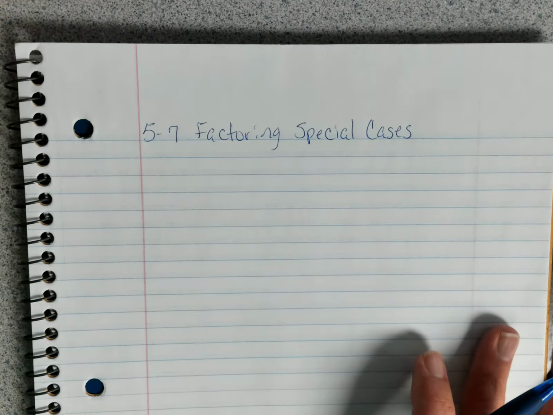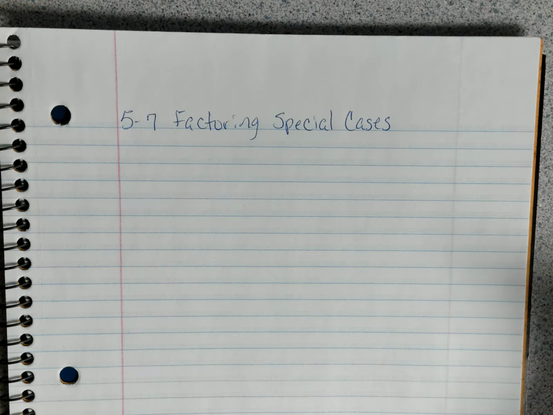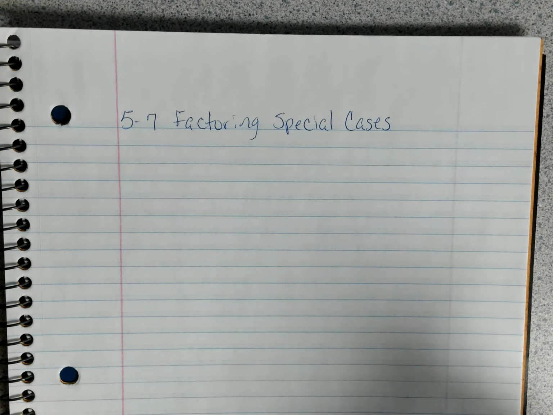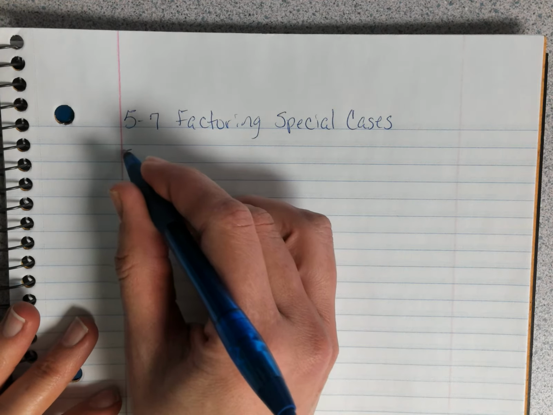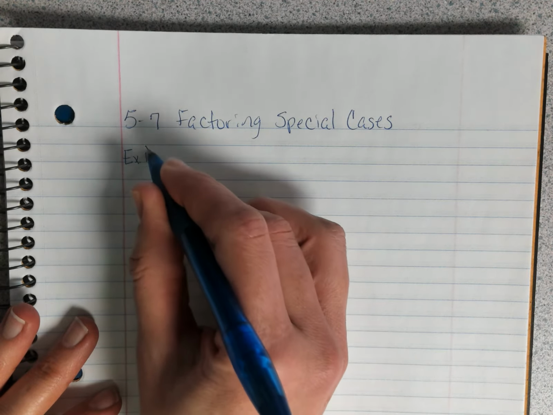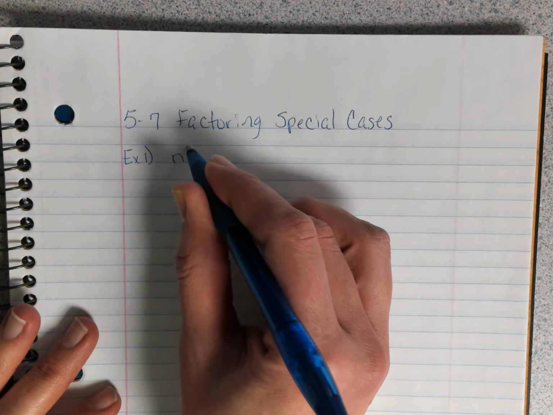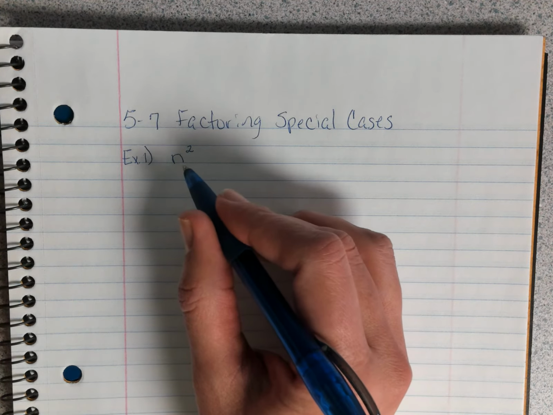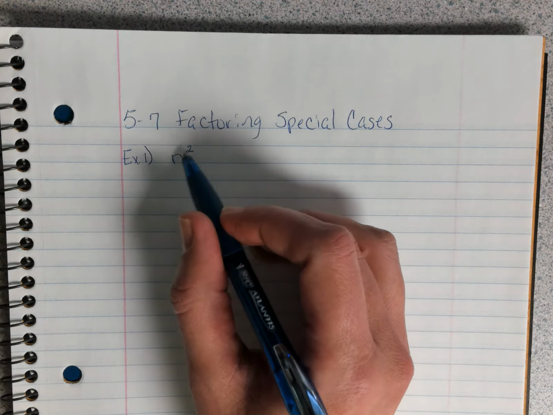Hi guys, today we are going to do some more factoring, but today it's going to be with some special cases. Today's a lot easier than what we've been doing so far. So I'm going to go ahead and start off. Our first example, we're going to use n squared. You don't always have to have x. I'm not going to use x today, I'm going to use n.